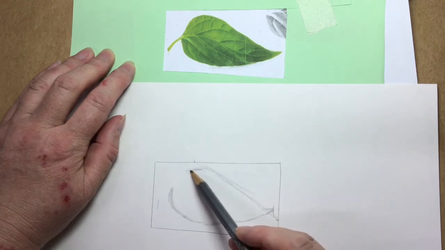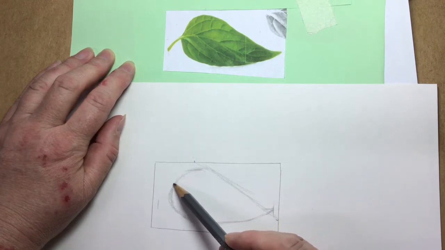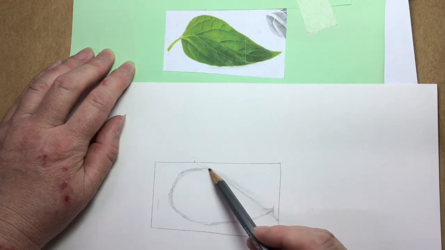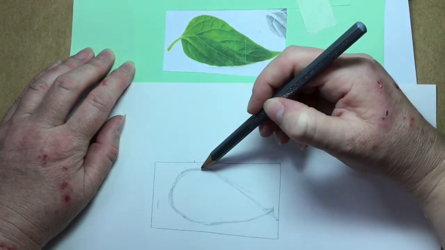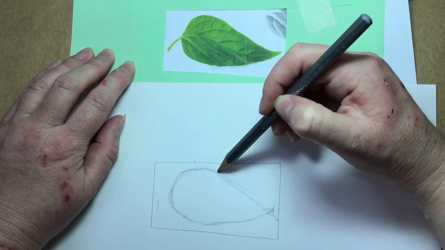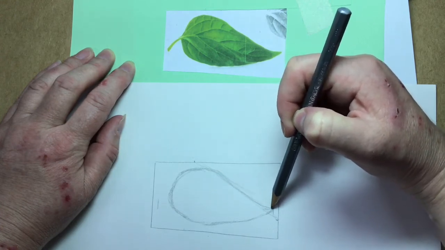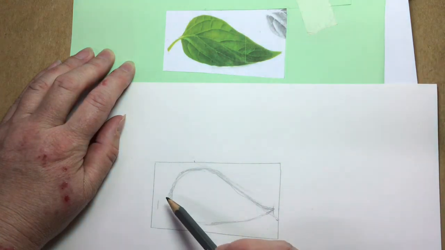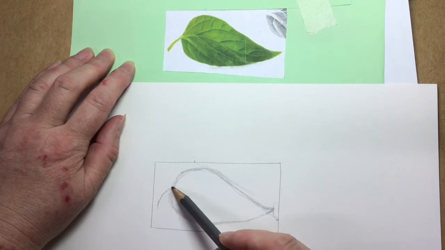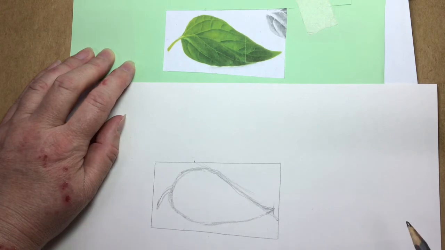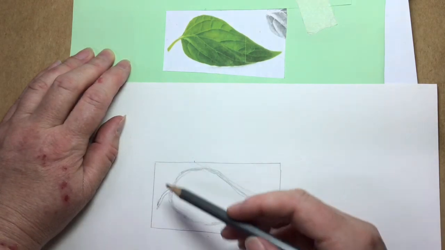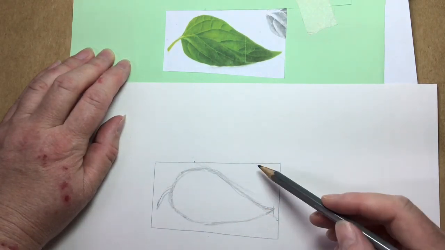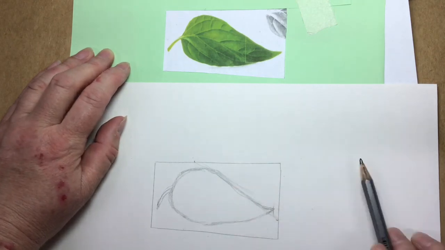And then I'm just going to bring this round like so, and then follow my triangle line down and sweep it into the tip there like that. And then we've got the stem coming up something like that there, and there I've used the space around it to create the drawing of the leaf.